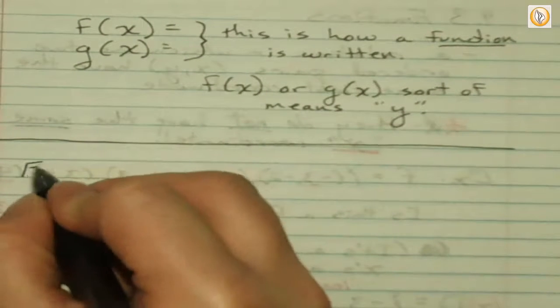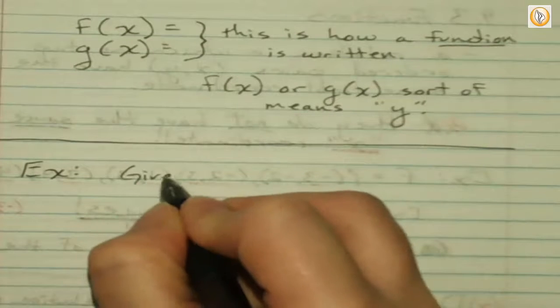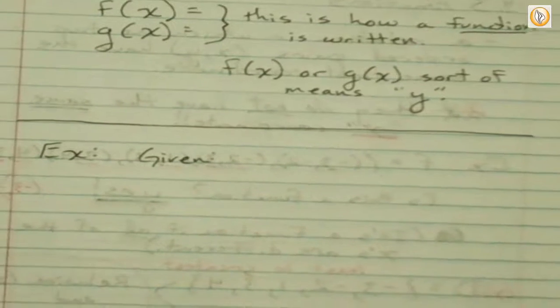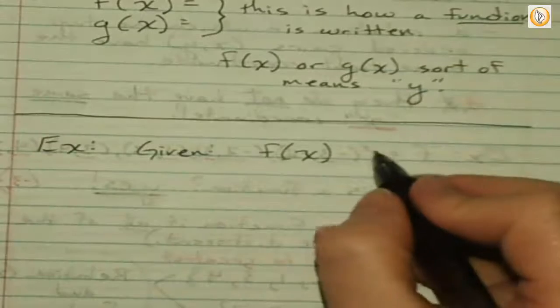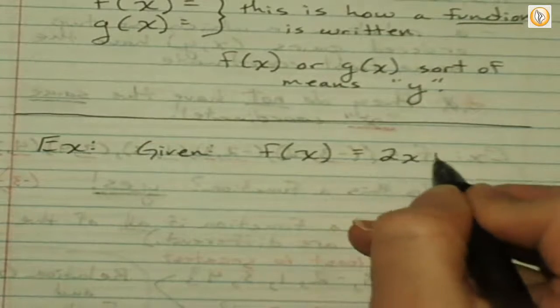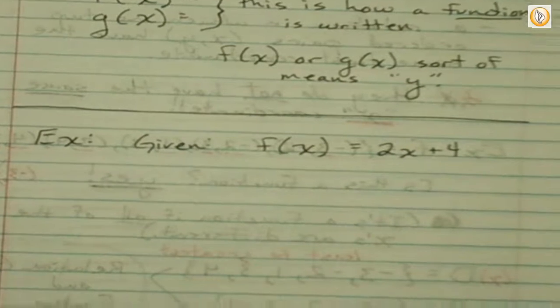Let's do another example. Let's say you're given, like in your book, f of x, so we know it's a function, equals 2x plus 4. That's your equation.